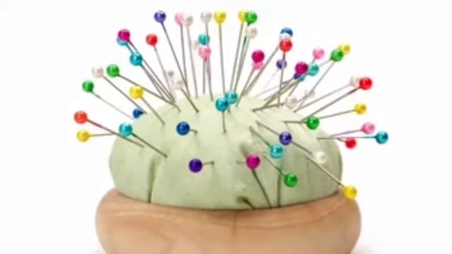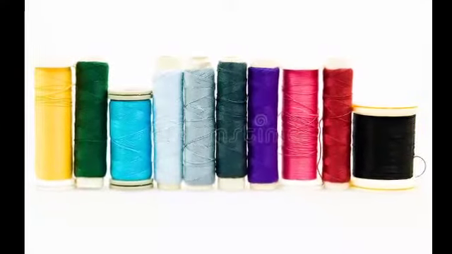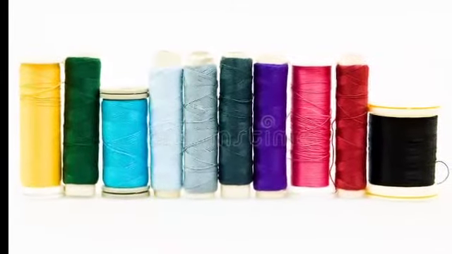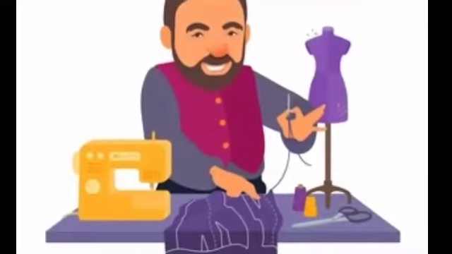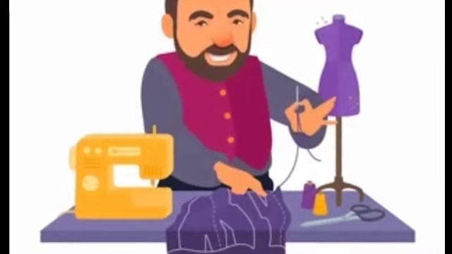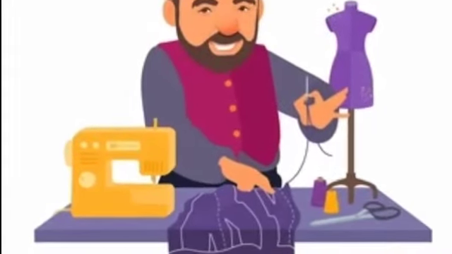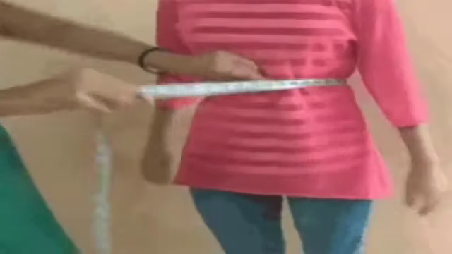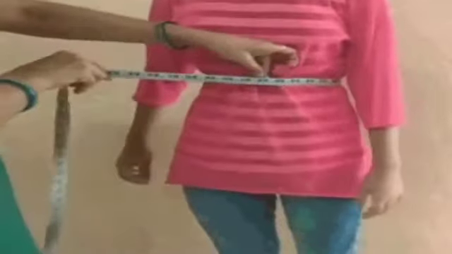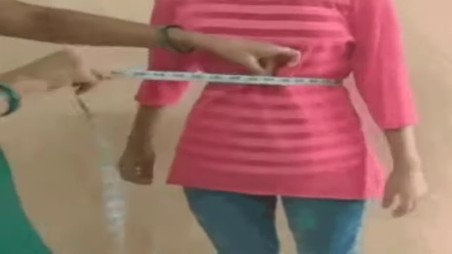The next we are going to look at is thread. Thread is used with needle for sewing. The next is tape measure. Tape measure is used for taking measurements of clothes or body.